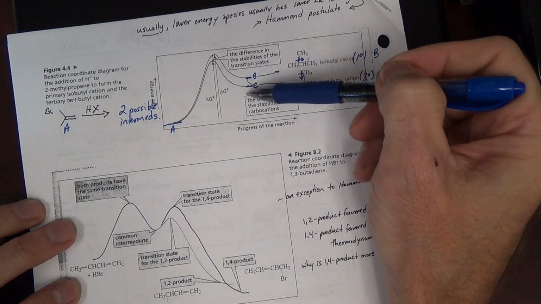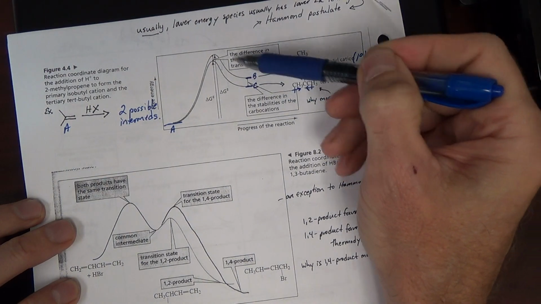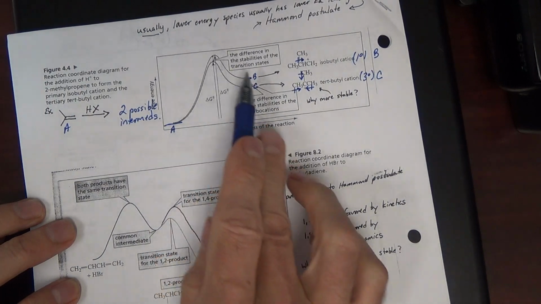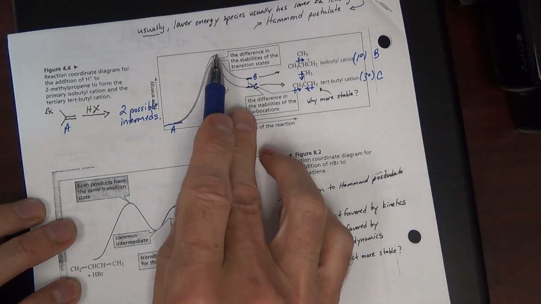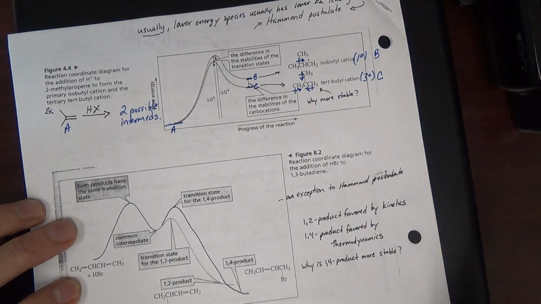Again, the assumption we made is that the activation energy for B is going to be higher. But make sure you understand what you're discussing here: the energy of the intermediate versus the activation energy of the transition state.